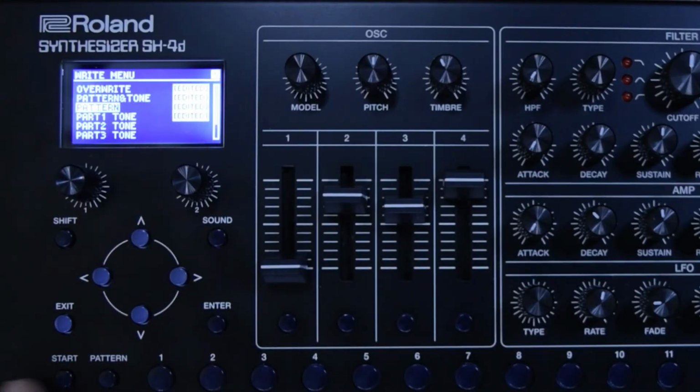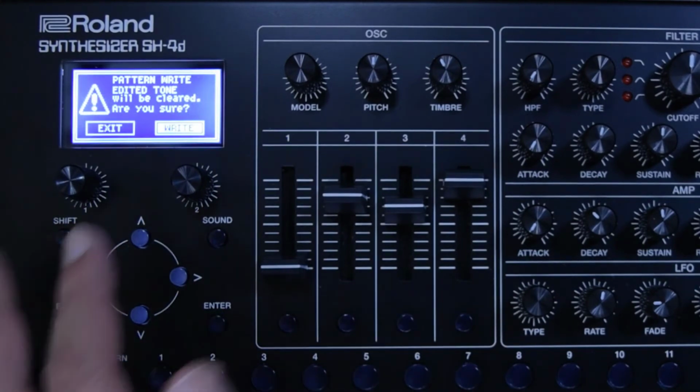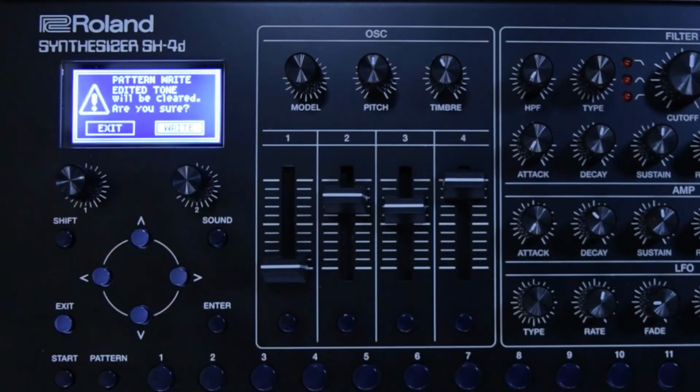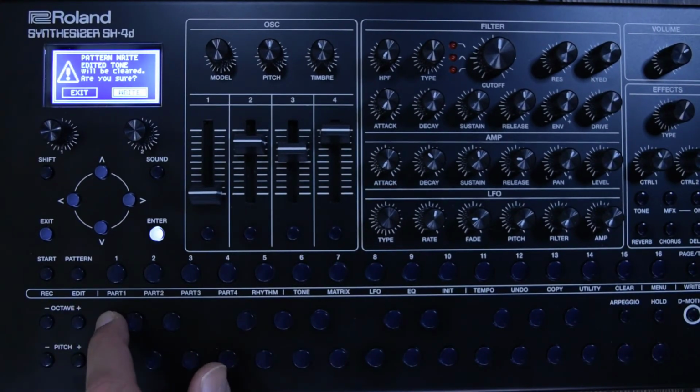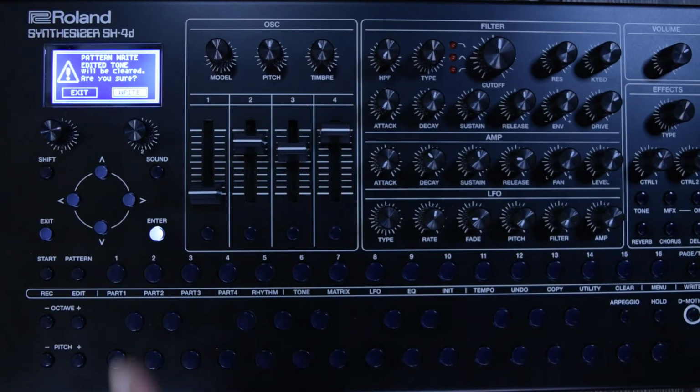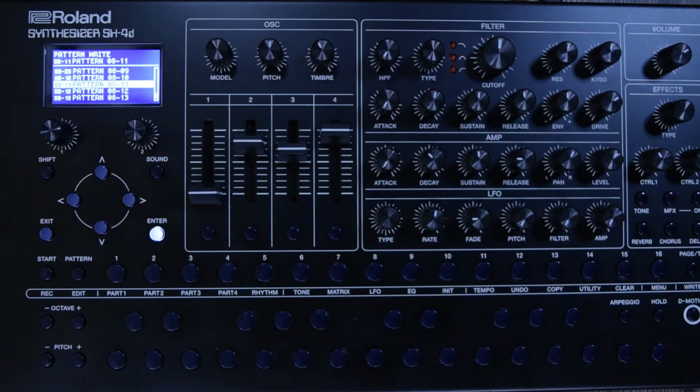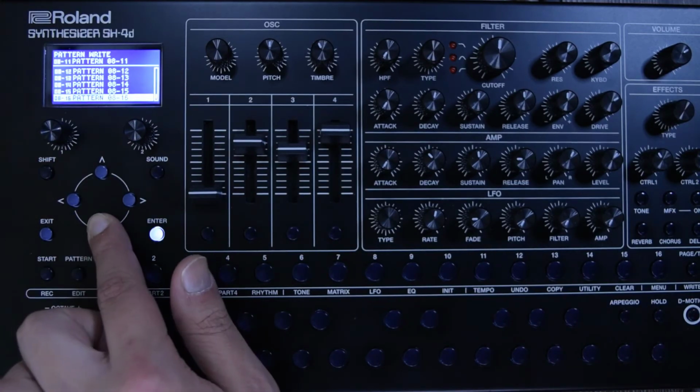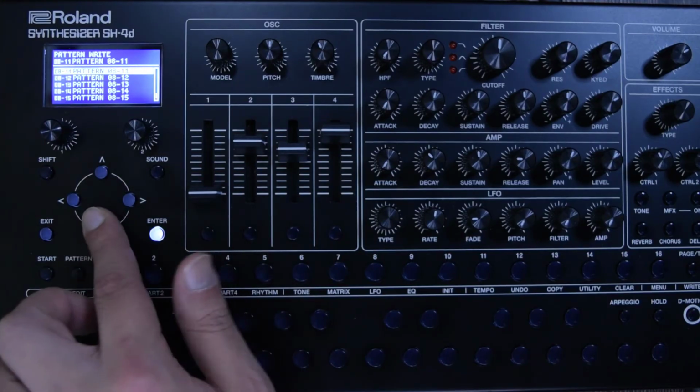So let me just maybe stop it first. When you save the pattern, what happens is that you're saving the pattern, but you lose everything that you did on the patterns and the tones. So you don't get a way to save it. If I do enter, it's going to let you know: pattern written, edited tone will be cleared. So this is just telling you, dude, you're using a tone on the part number 1. You made some edits, and you want to just save the pattern. When you save the pattern, you lose the edits of that tone. So if you do enter, it's going to save the pattern, and maybe you can choose a different slot.